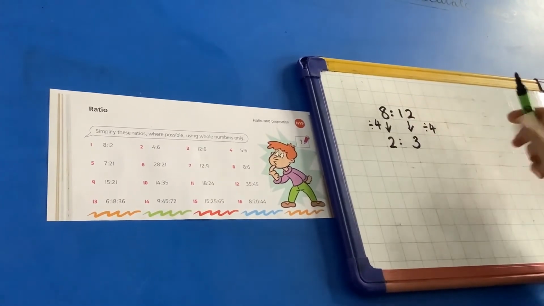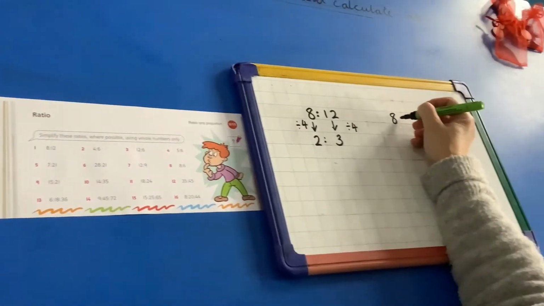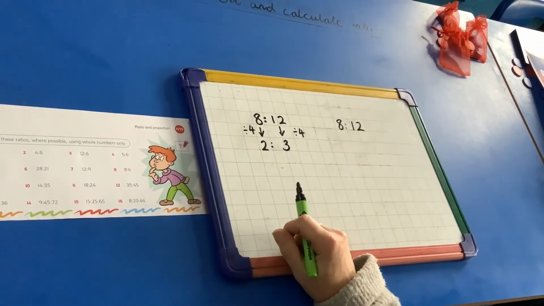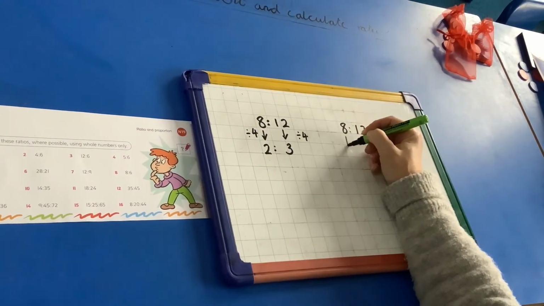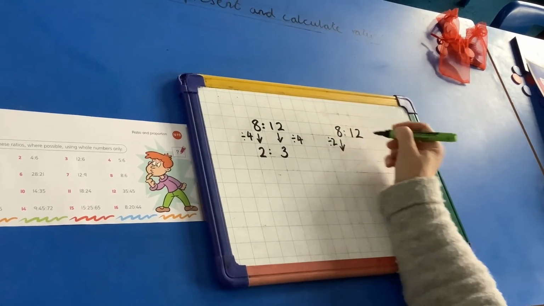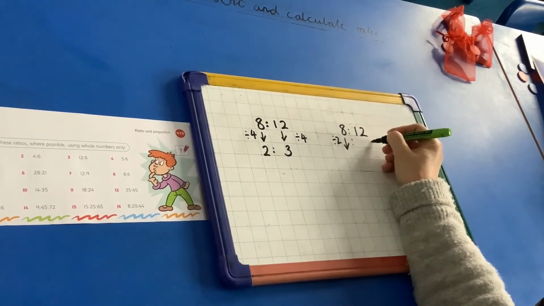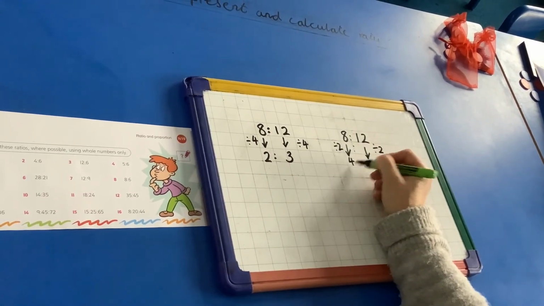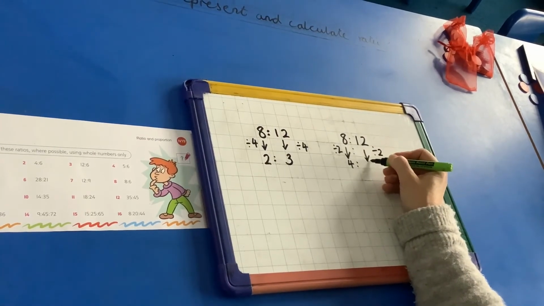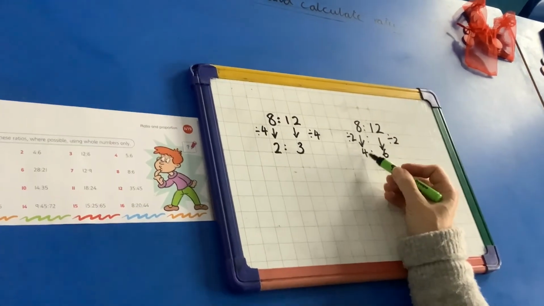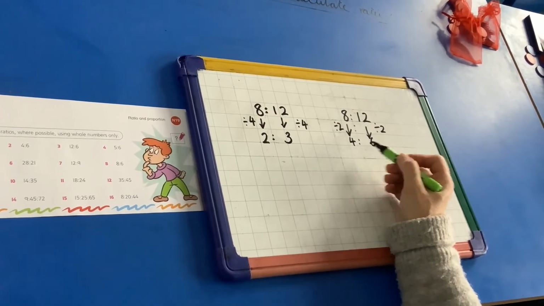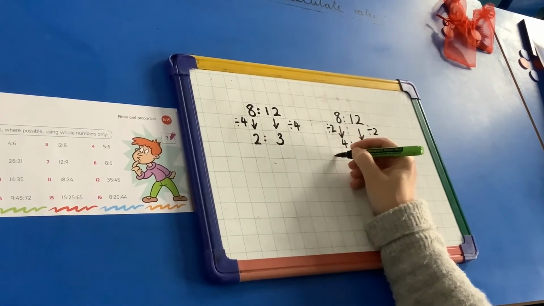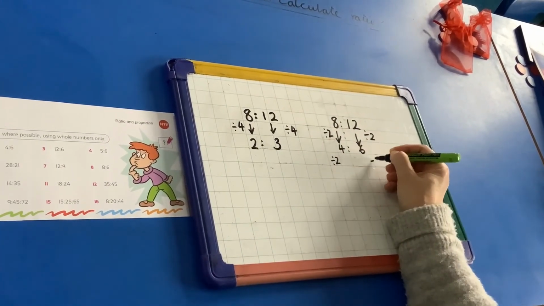If I go back to this one, a ratio of 8 to 12, you might have said, oh, they're both in the 2 times table, so I'm going to divide by 2, which is fine. You are right. 8 divided by 2 is 4. 12 divided by 2 is 6. Now I haven't simplified it quite far enough, because again, they're both multiples of 2. So I could divide by 2 again.